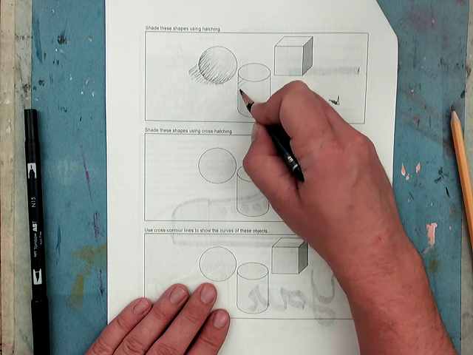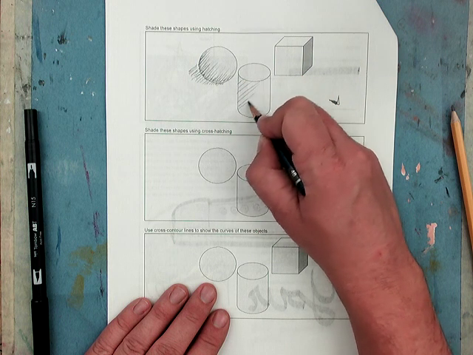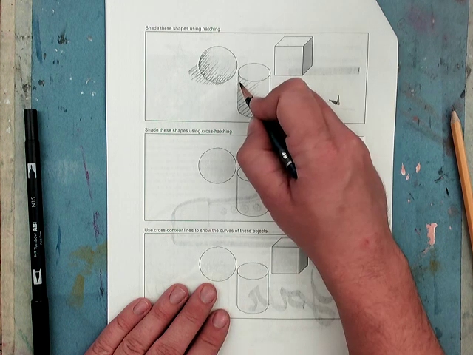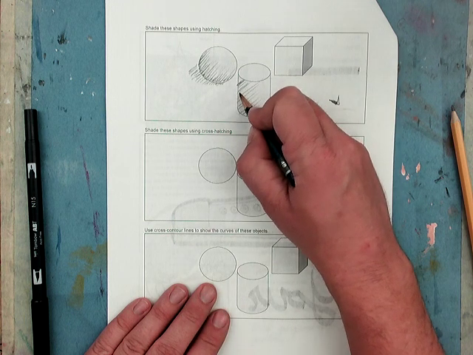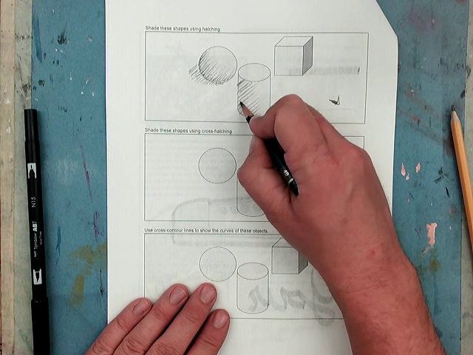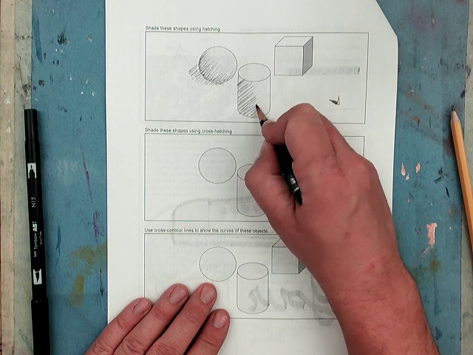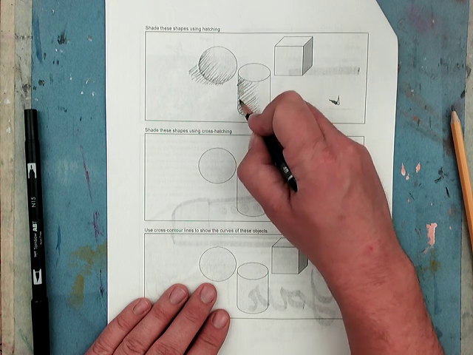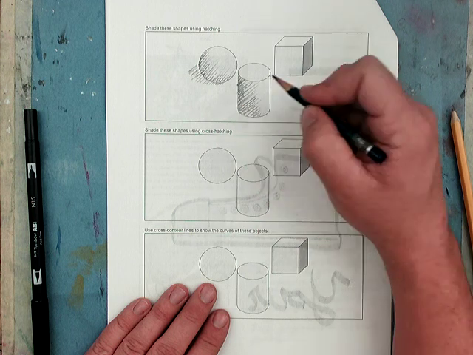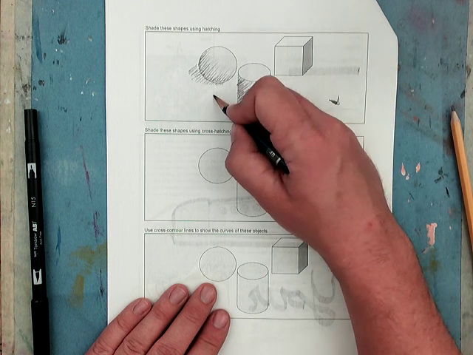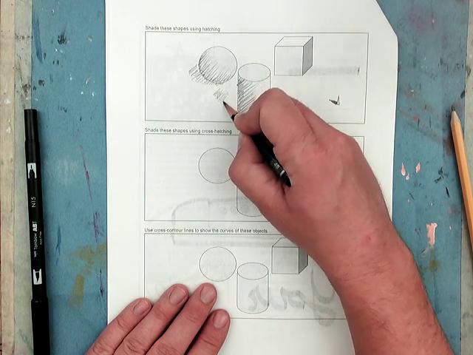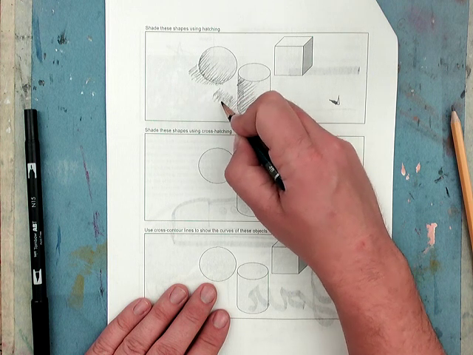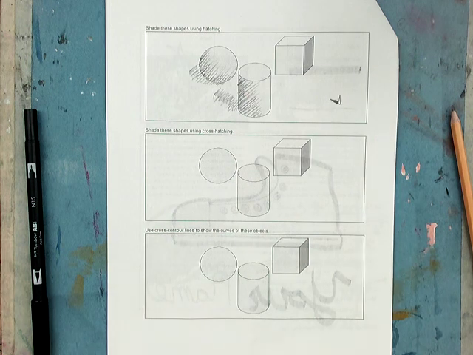So I'll start by just kind of applying some sparse hatching there. Move over a little bit, add some more. Then over towards the side, I'll get really thick with it. And even add a pretty simple cast shadow. Right?